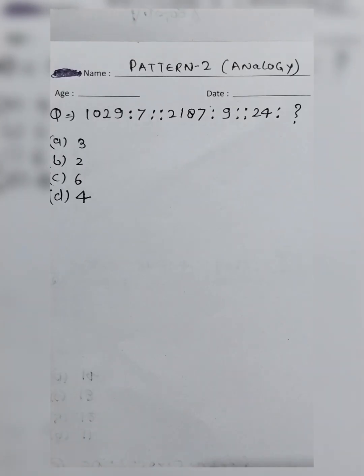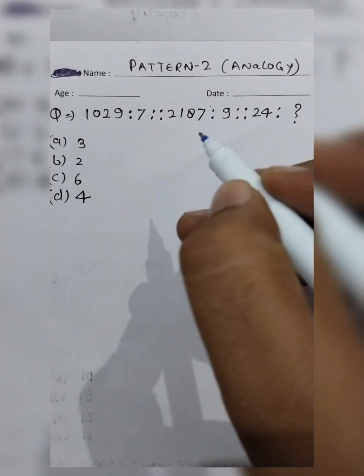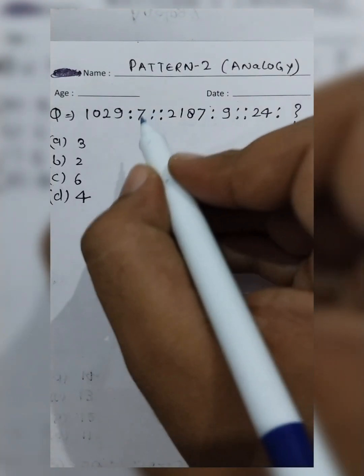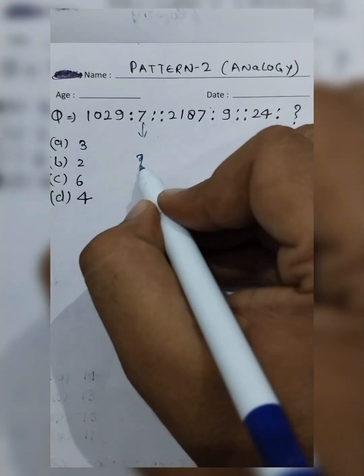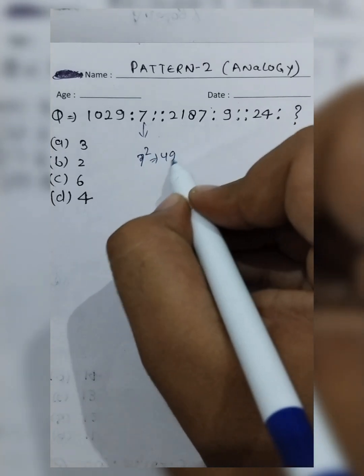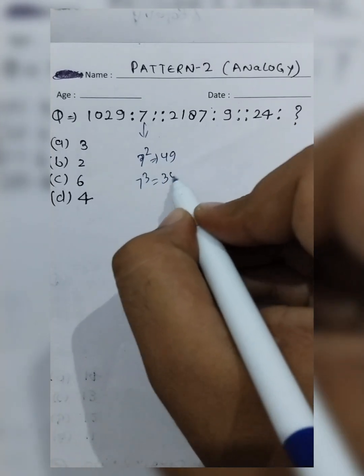Start. This is our first question, which suggests there is a relation between 1029 to 7, and 2187 to 9. What will be the relation between 24 and question mark? So guys, in this question we have to learn the cubes of numbers. 7 squared is 49, but 7 cubed is 343.